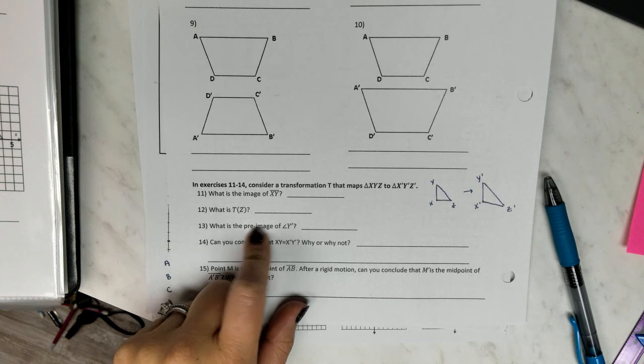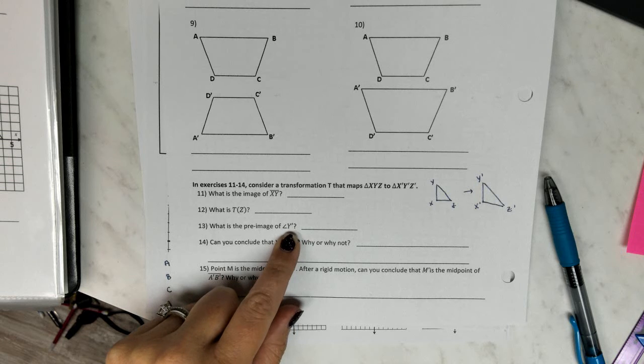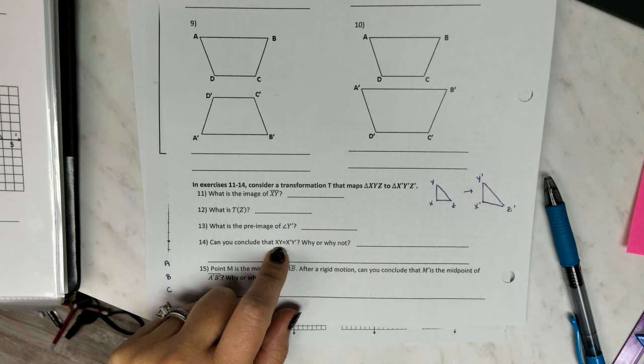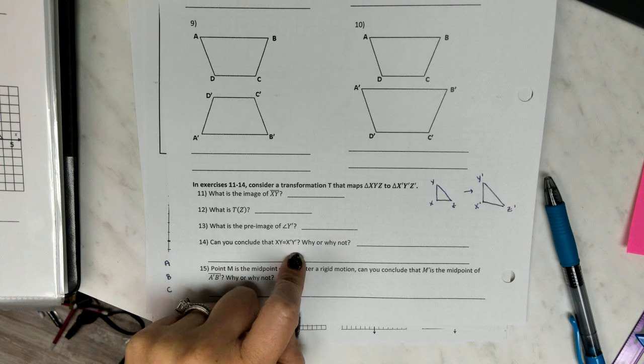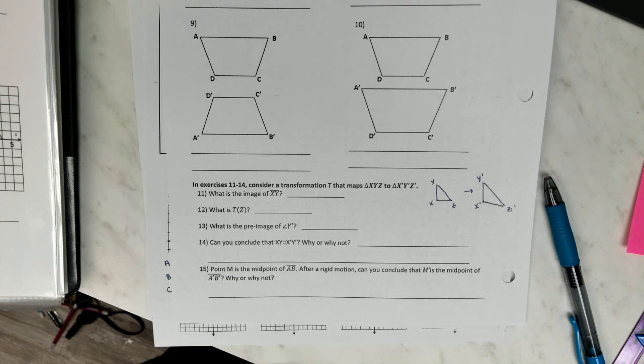What's the pre-image, so the original, if you're looking at angle Y prime? Can you conclude, now remember, this does not have a line over top of it, so that means the distance between X and Y is the same as the distance between X prime, Y prime. Why or why not? Okay. And then point M is the midpoint of segment AB after a rigid motion. Can you conclude that M prime is the midpoint of A prime, B prime? Why or why not?